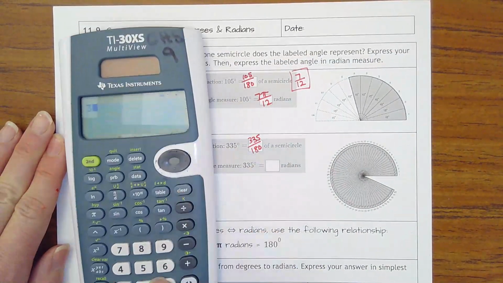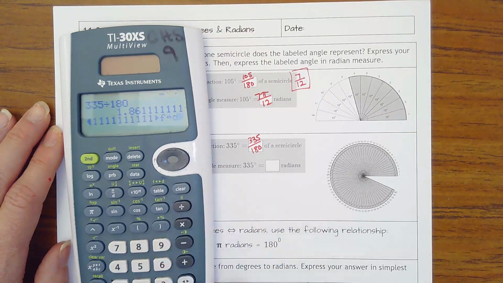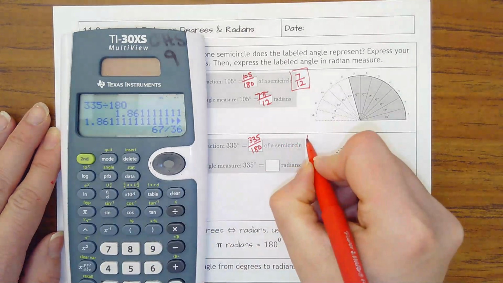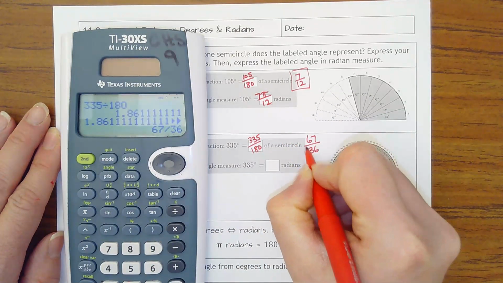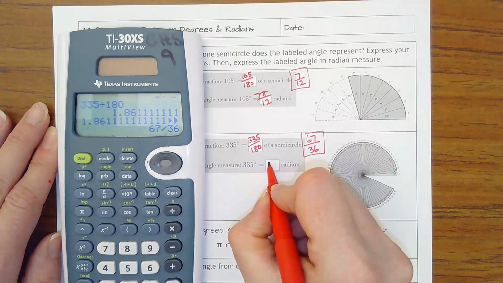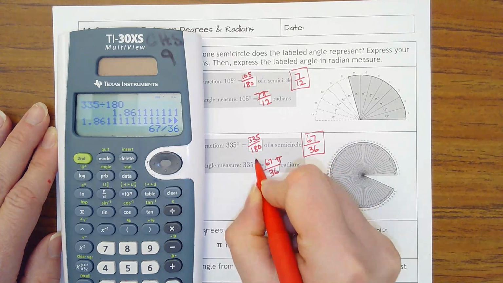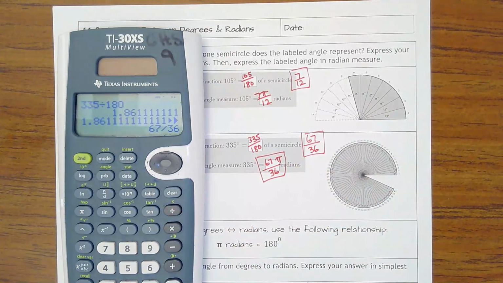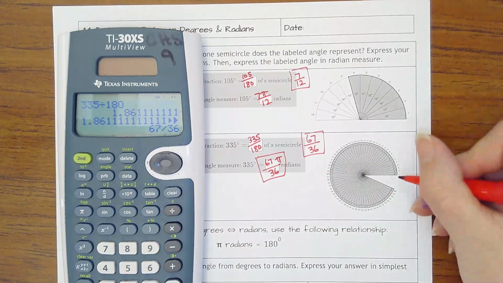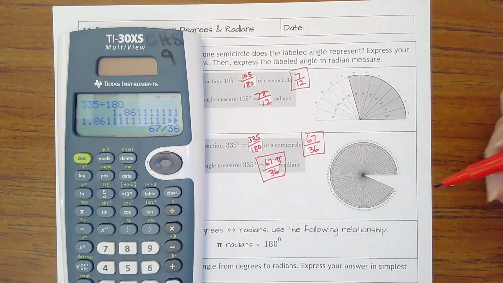So I'm going to take 335 divided by 180, and then second table on this calculator, it'd be 67/36. So what is that in radians? It would be 67 pi over 36, or 67/36 pi. So here it's hard to see, but all of this got split up into 67 pieces.